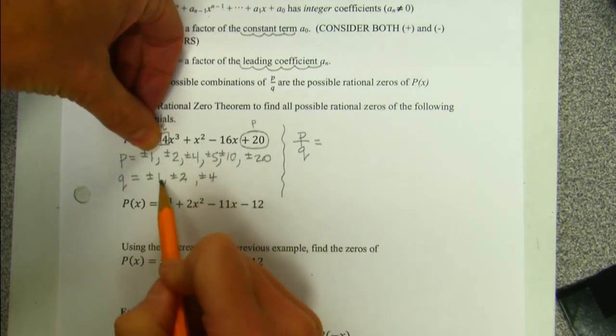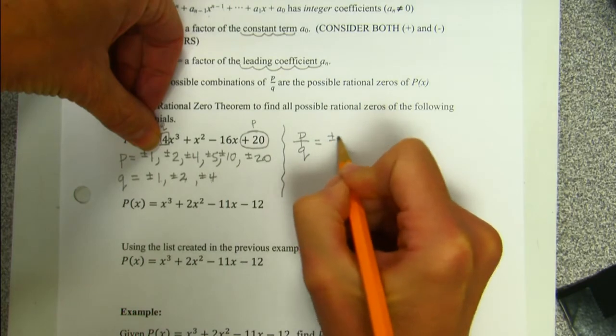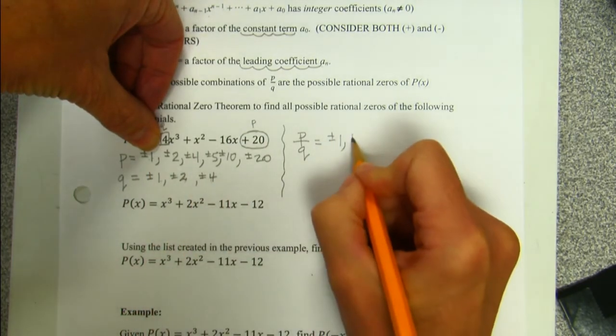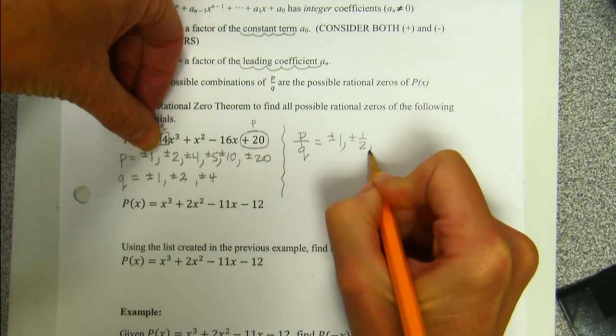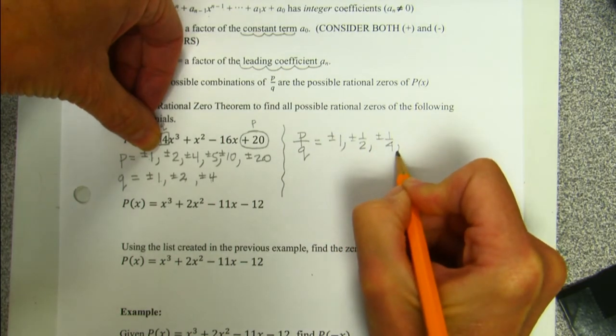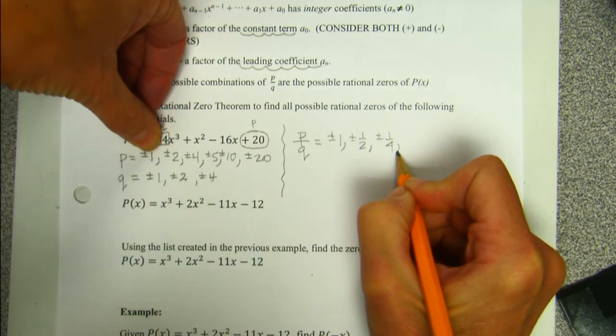We're going to take 1 and put it over 1. We're going to get plus or minus 1. 1 over 1 is 1. 1 over 2 is plus or minus 1/2. 1 over 4 is plus or minus 1/4. I have put my 1 over all of my q's.